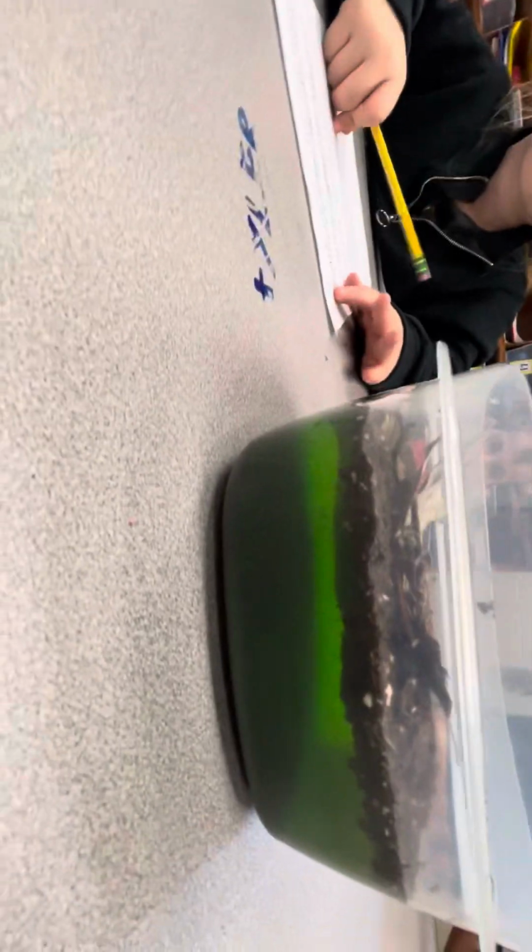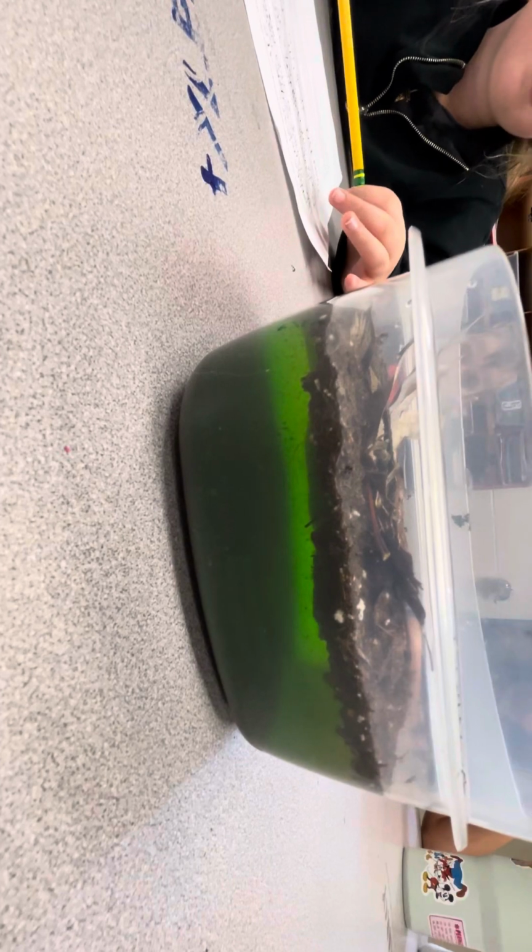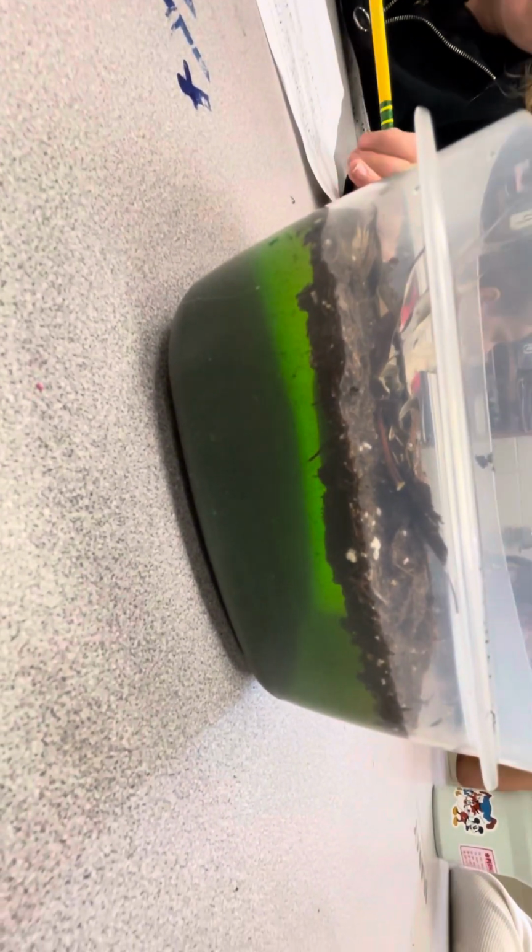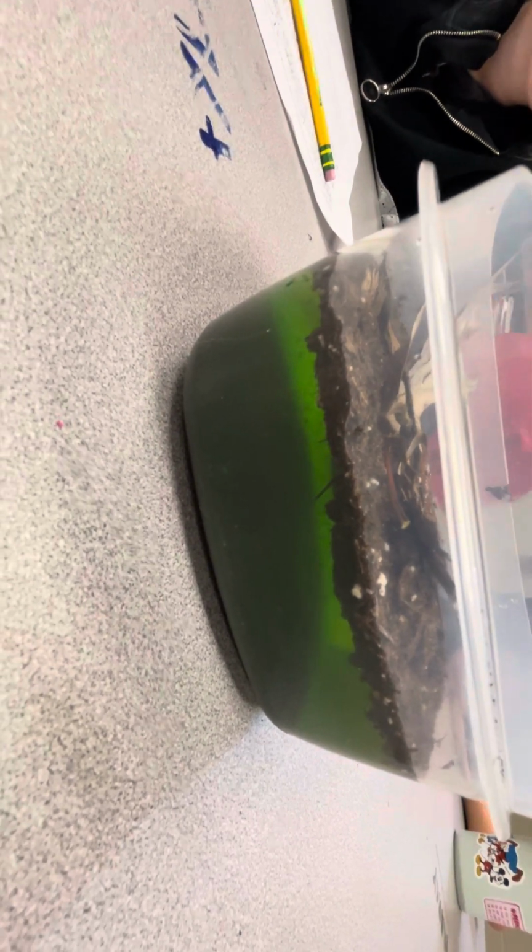The dirt is still staying at the top. All right. So yours, the dirt's more on the top, and the leaves. And where did the pollution go? The pollution, the green. It went all the way to the bottom now? Yeah. So it moved? Interesting.